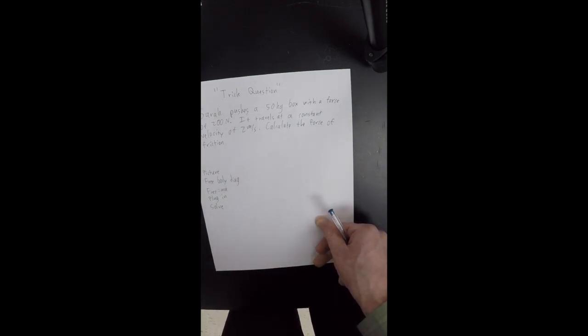I'll end with a trick question. I call this a trick question in quotes because it's not really a trick question. It's a question that I expect you to be able to do. But it does involve a twist. Here goes. Sarah pushes a 50 kilogram box with a force of 200 newtons. It travels at a constant velocity of 2 meters per second. Calculate the force of friction. So, take a moment to do this.